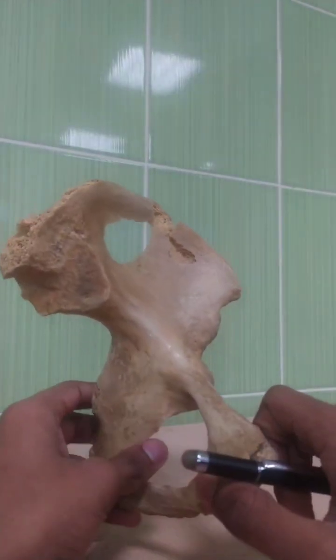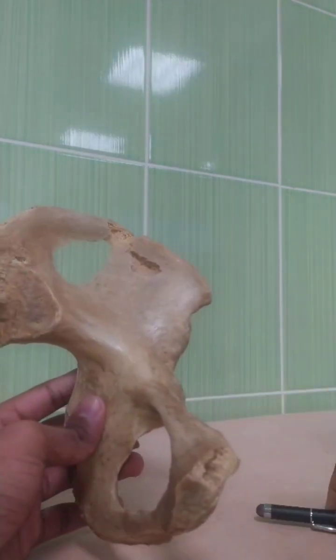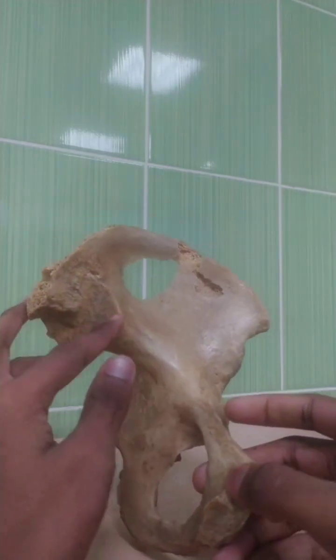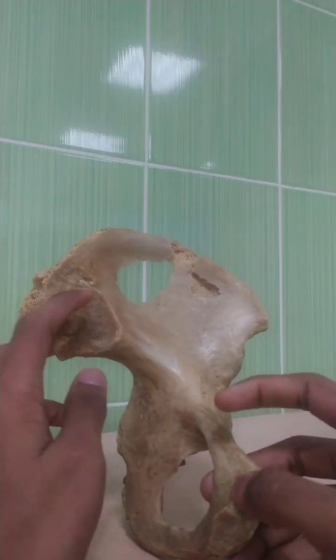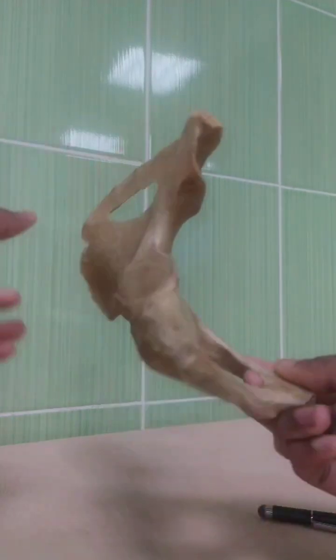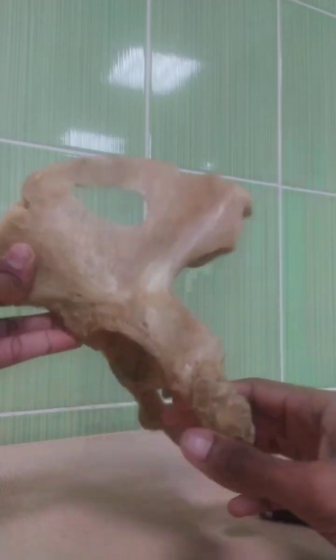This is always os coxae. This is the front view. How to identify if this is the left or the right? This ear-type thing is the facies auricularis. If this ear-type thingy is on the left, then it's your left os coxae, the hip bone.